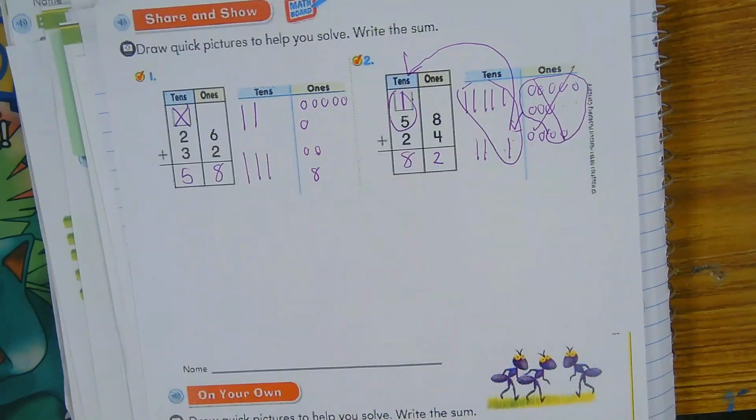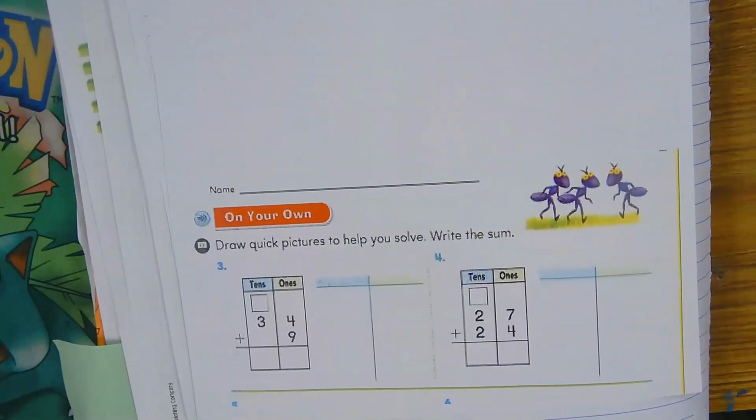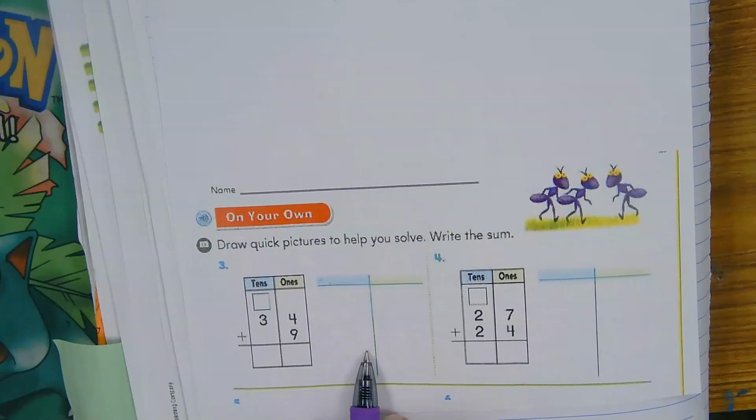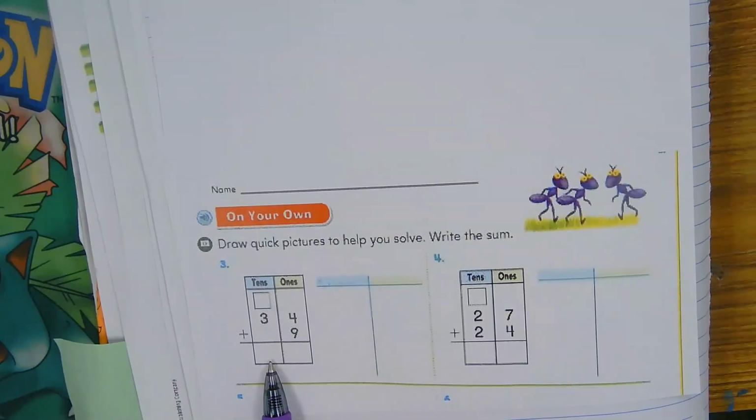So really simple, same thing as we did yesterday, but instead of having the picture drawn for us, now we're in charge of drawing the picture. So you are going to go ahead and try number 3 and 4 on your own, and then I want you to enter your answer, or put your answer in on the Nearpod, and that means showing your model and showing your work on your algorithm.